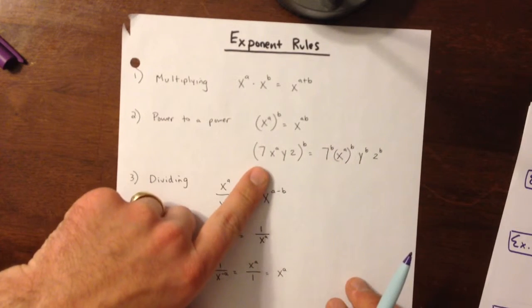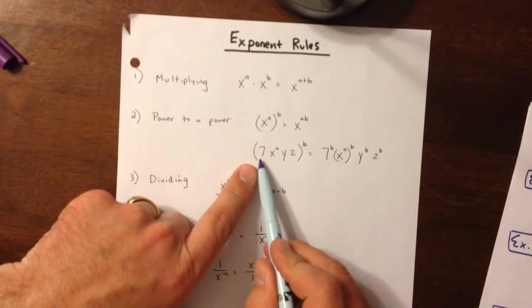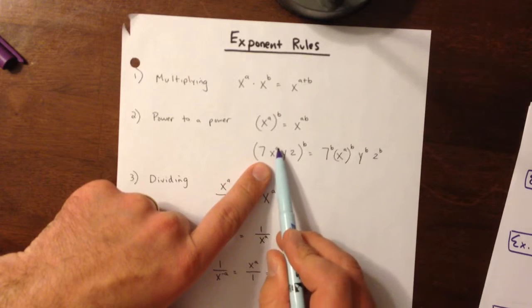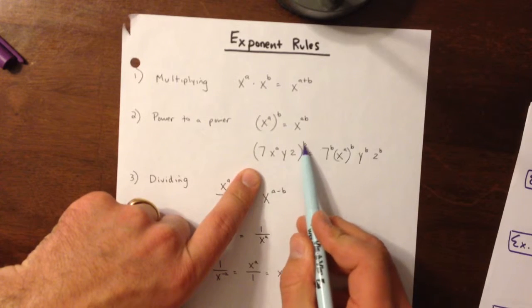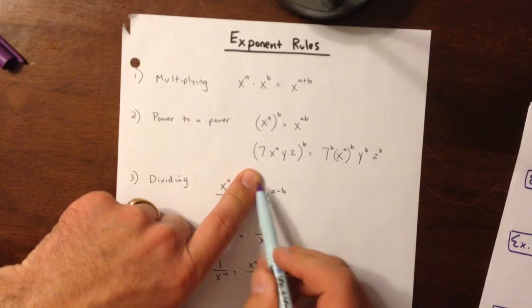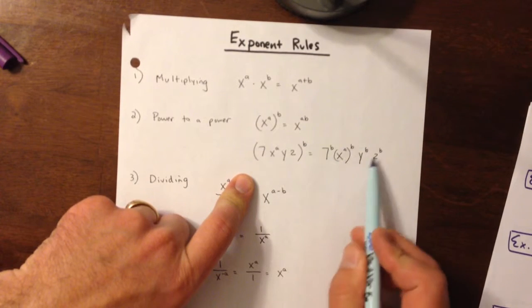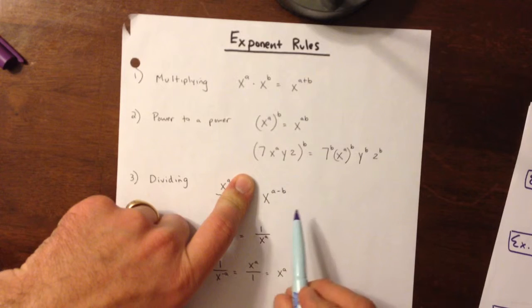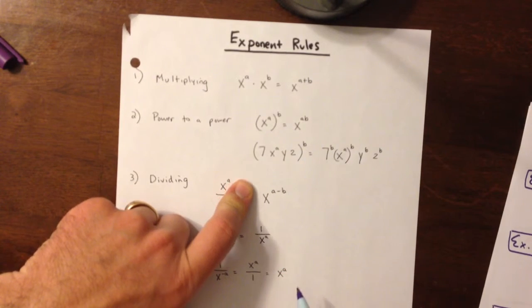So I just wanted to show you something back here so you understood your notes. Okay, I have a number 7. I have x to a power, y, and z. If I take all of that to a power, I've got to take every single thing inside of there to that power. That's all I'm trying to show there. So every single thing is raised to the b power, or whatever that might be.